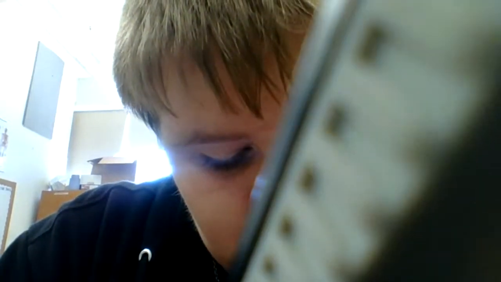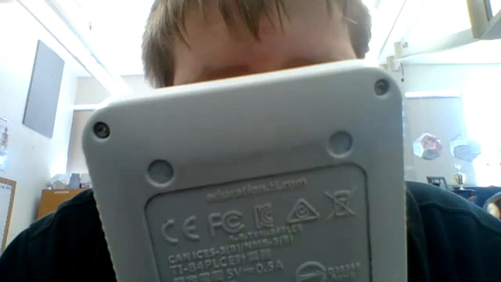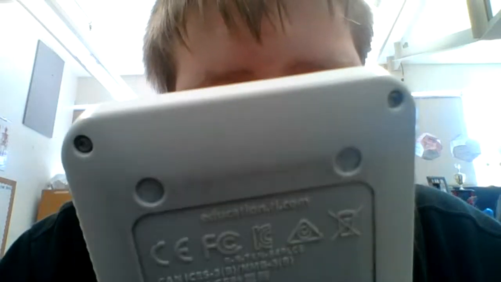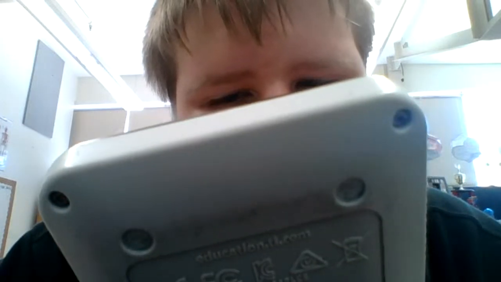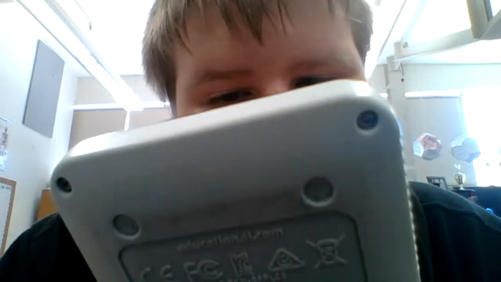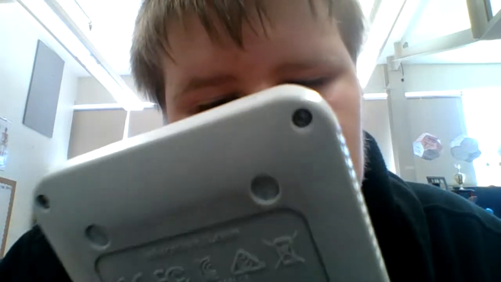Alright, converting from scientific notation to standard format. 6.45 times 10 to the -4, we're gonna take that decimal, we're gonna move it to the left 4 times. Why am I moving to the left? Because the exponent is negative. Should have 0.000645.